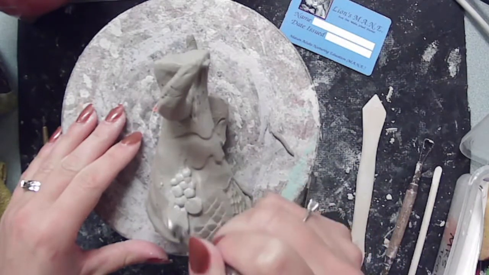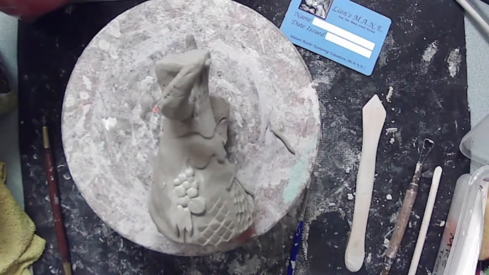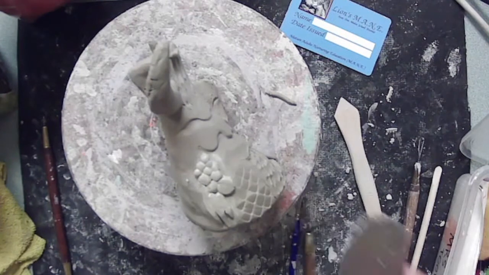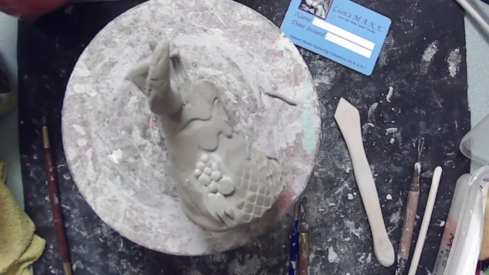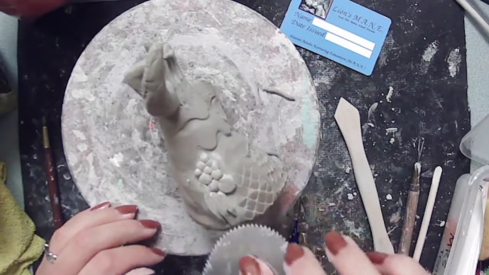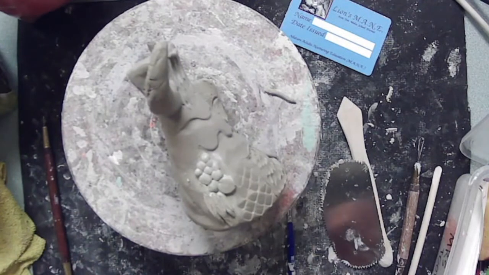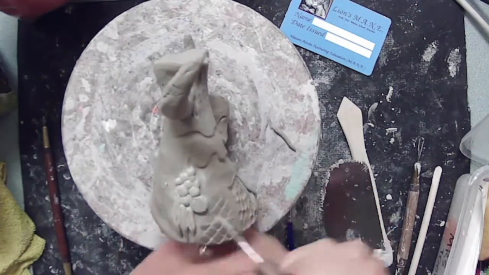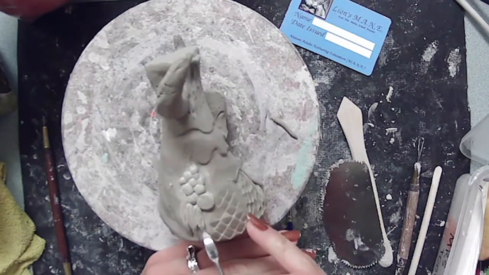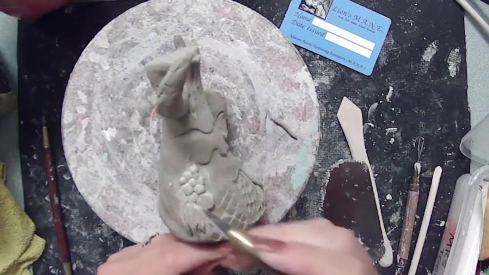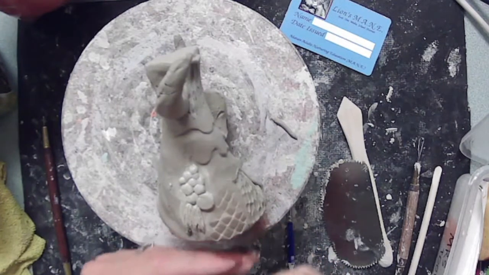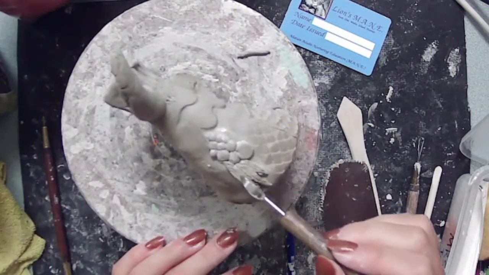So I'm smoothing this out, just using the back of my dentist tool there. And then I'm going to flip the dentist tool over, so hook side down, almost like a fingernail, and I'm going to put some texture into that added piece on the surface. So there I scored first with a serrated rib to give an overall texture, and now I'm doing shorter and deeper lines to create varying marks in my clay so that it doesn't look so uniform.